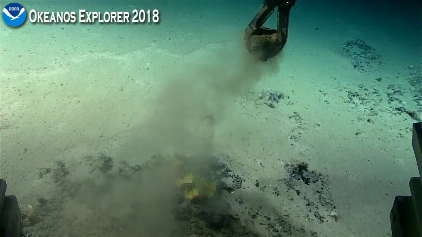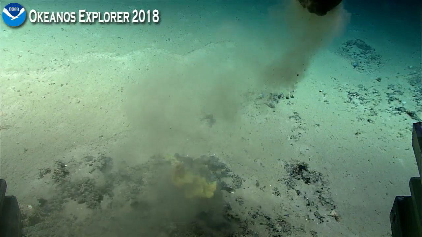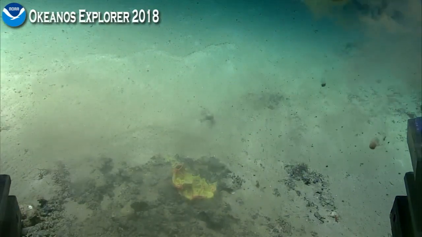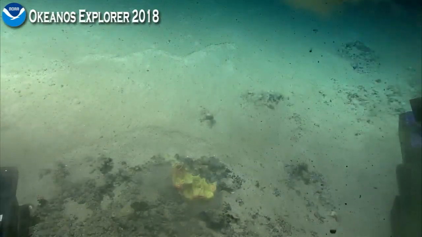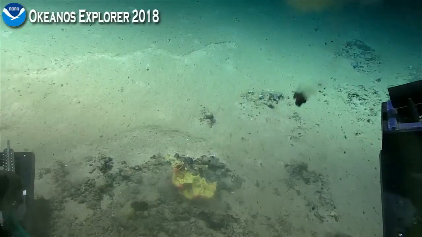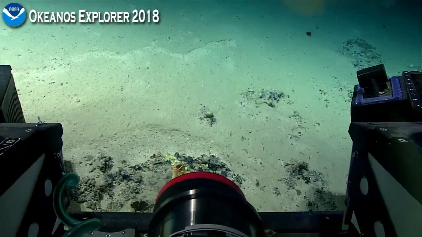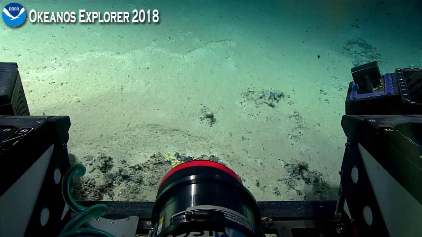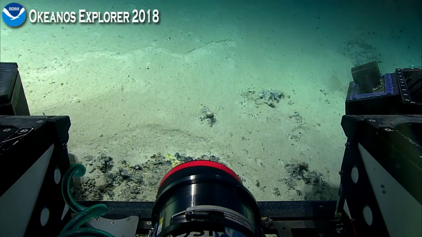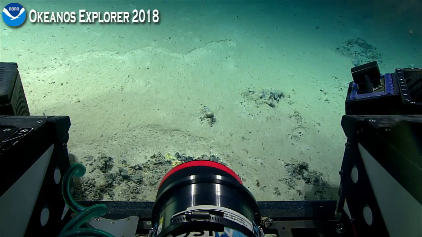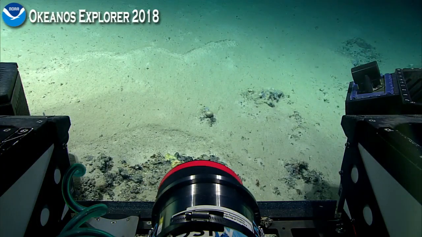Ready for drawer extend? Yep. Drawer's coming out. And again, for those of you watching, don't be disturbed about that sponge that's toppled over on its side. As I mentioned, the cells are very plastic. That sponge will reattach. Drawer is out. Great collection.